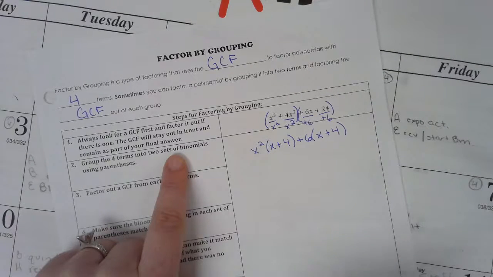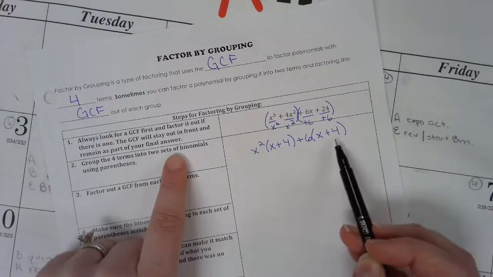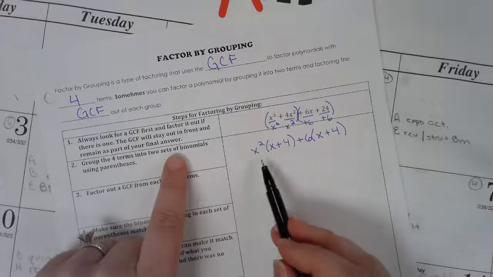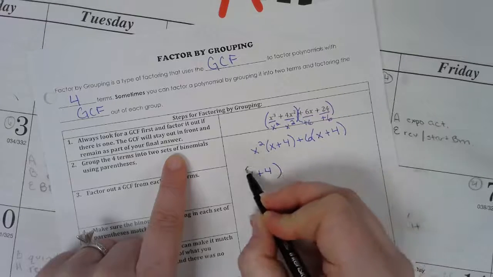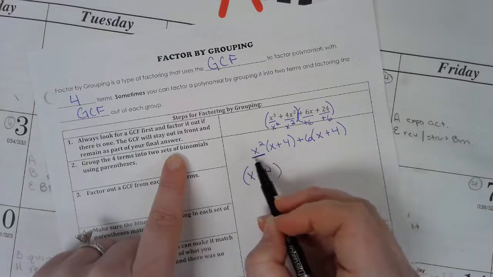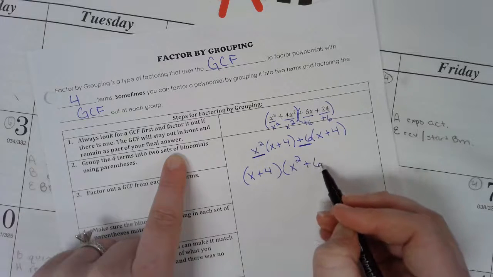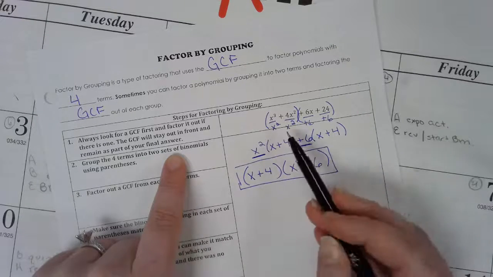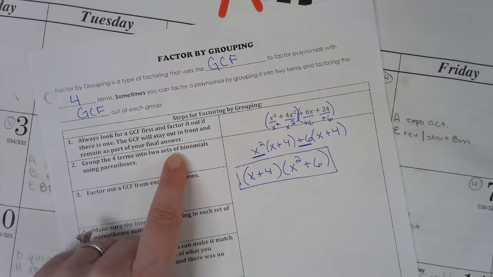Now, when you are doing the grouping method, if you did it correctly, or if the GCF taken out of both is correct, you should have the same binomial in both parentheses, which we do, which means it's the greatest common factor of this and the greatest common factor of that. So I can technically put that x plus 4 here, and then my 2 terms that are left over, that x squared and that plus 6, they get put together. And then I just factored this polynomial up top into these 2 binomials, and that's your final answer.